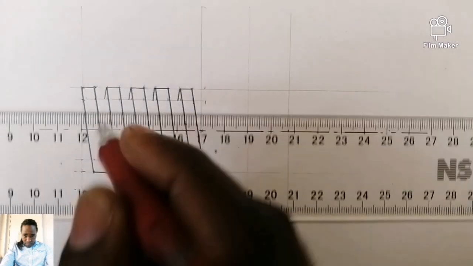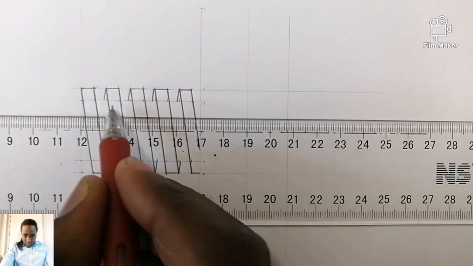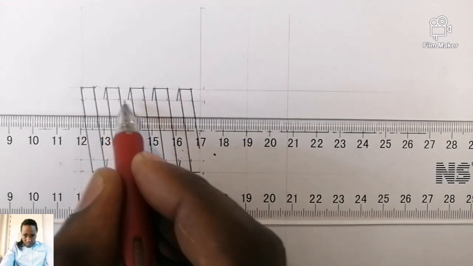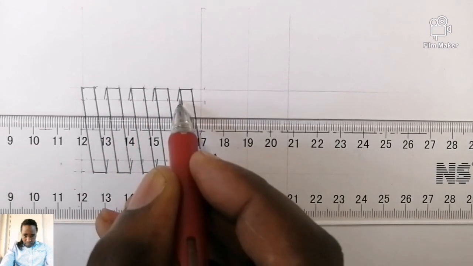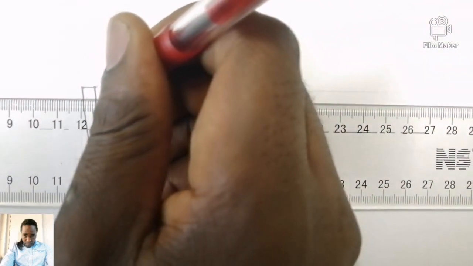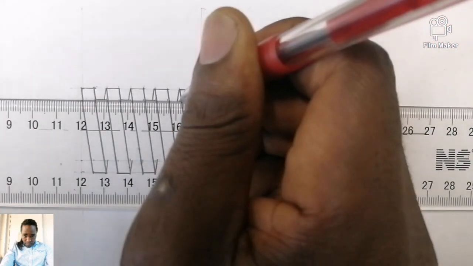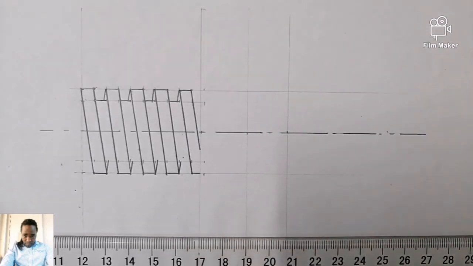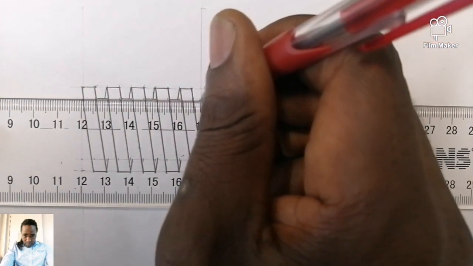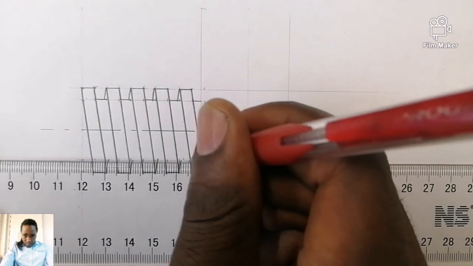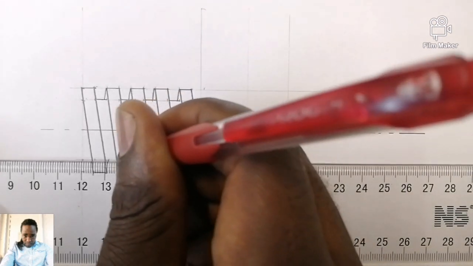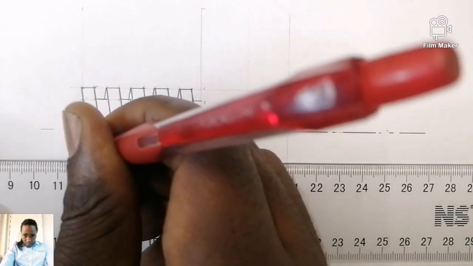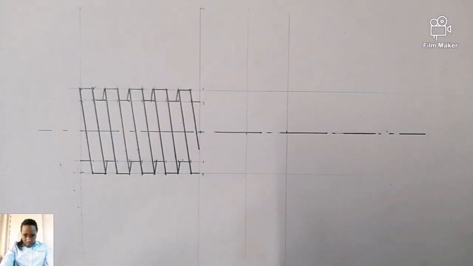So now you can join this with that, this with that, this with that, this with that. Let's do it like this. Solid, solid, solid. So here it will be solid till here. Then come back on the bottom part, you do the same thing, the same thing, the same thing.